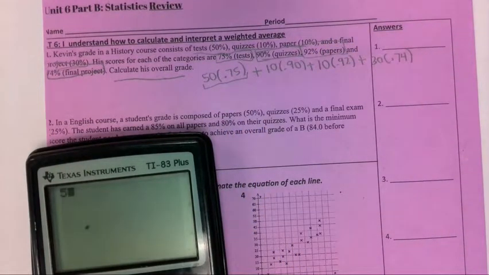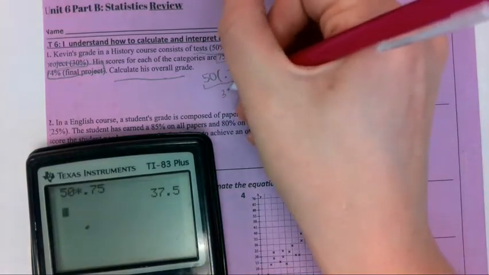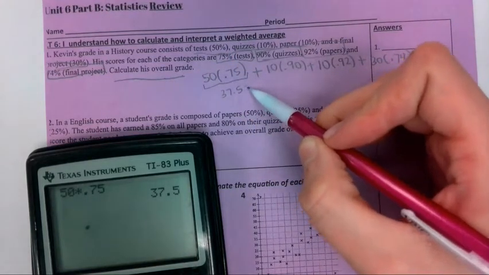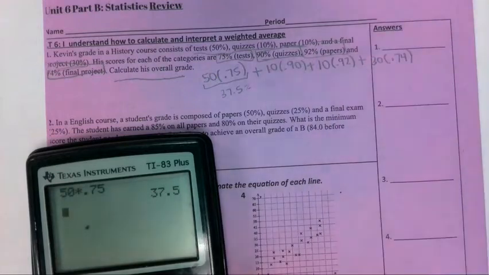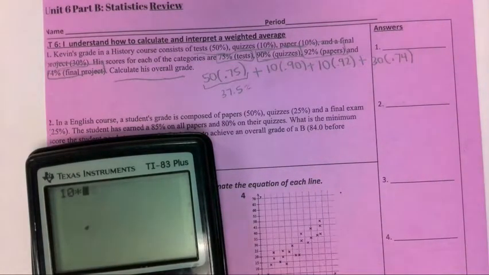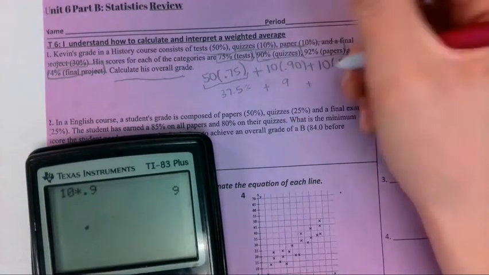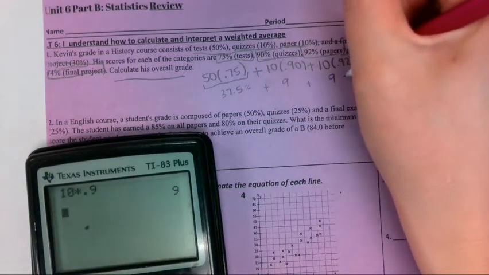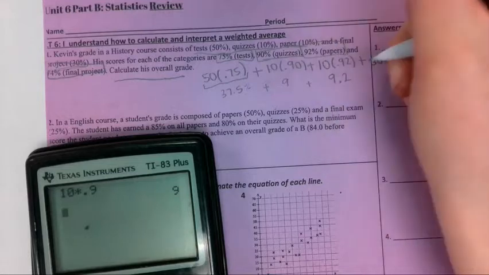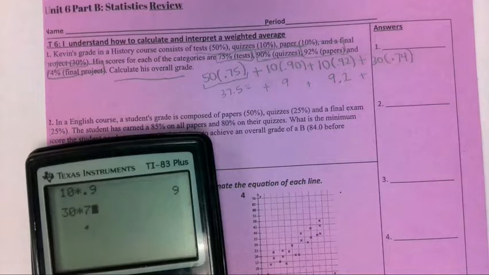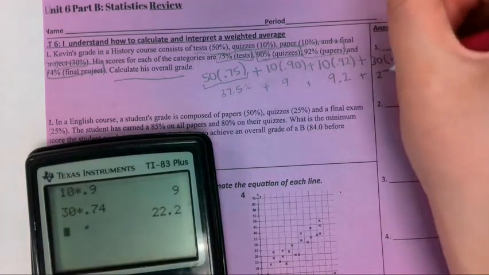So 50 times 0.75 is 37.5, so 37.5% of his final grade is being contributed by tests. 10 times 0.9 is 9. 10 times 0.92 is 9.2. And 30 times 0.74 is 22.2.